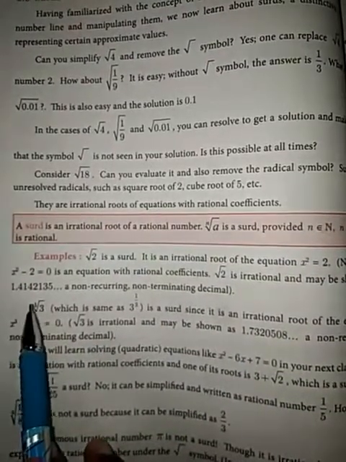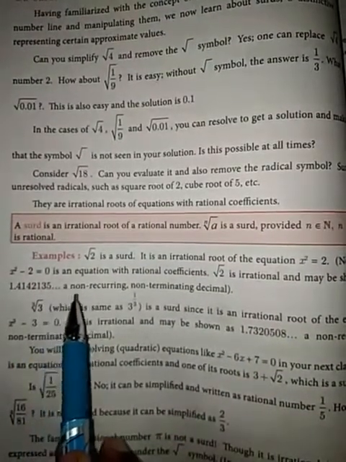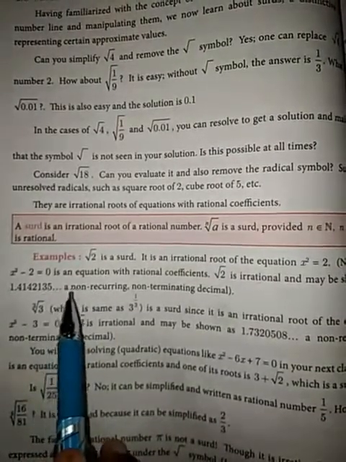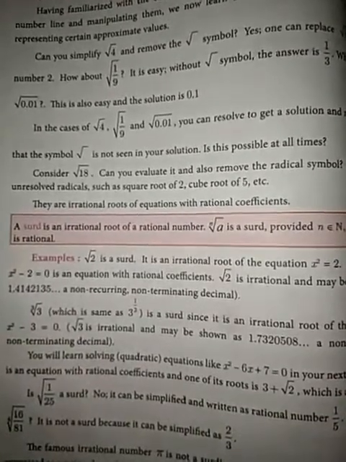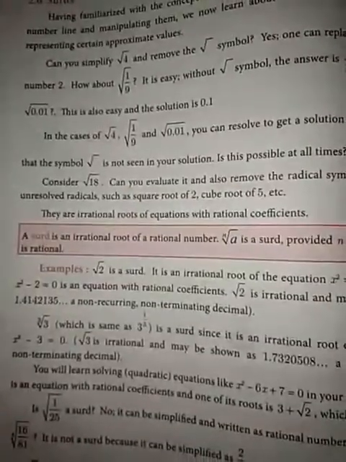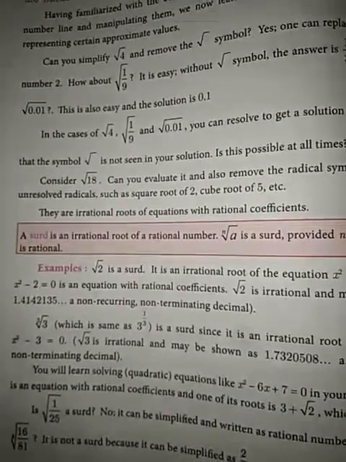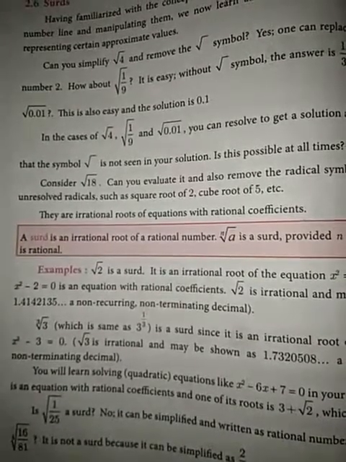What's that root 2 value? 1.4142135 etc. So what type of number is this? A non-recurring and non-terminating decimal number. So first understand the definition. Here a surd is an irrational root of a rational number.